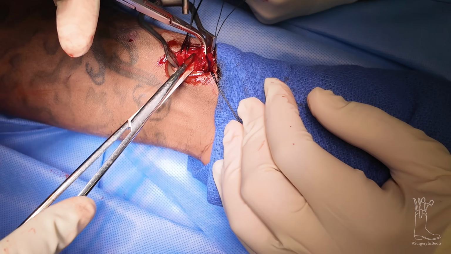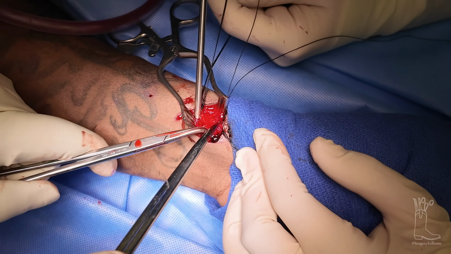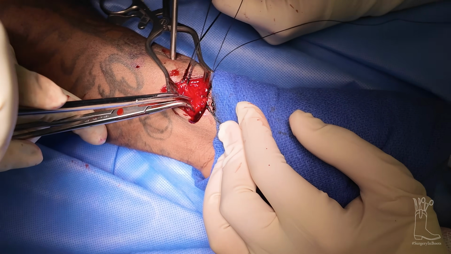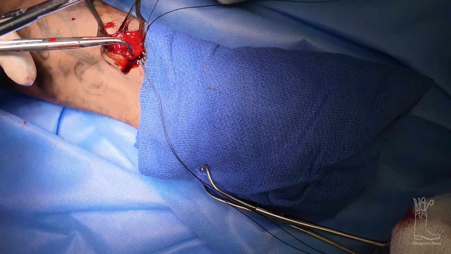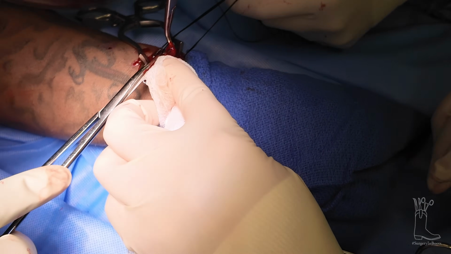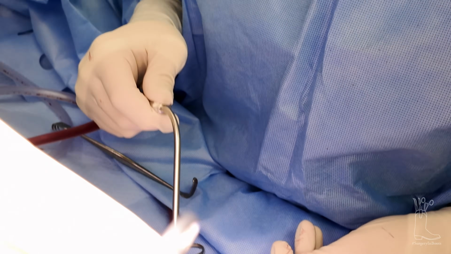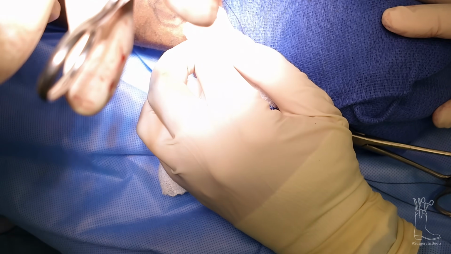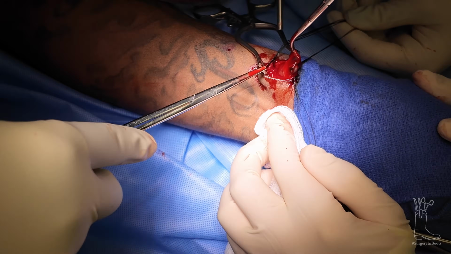Where's that bleeding coming from? Yeah, back on something. Oh yeah, I see it. You got any of those small vessel clips? Small clipper pliers? Yeah, small clipper plier.